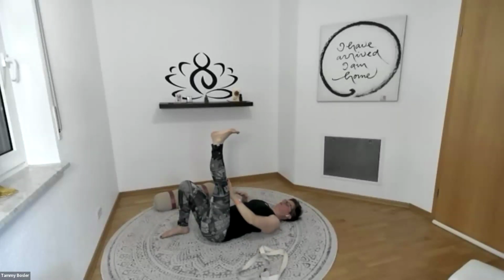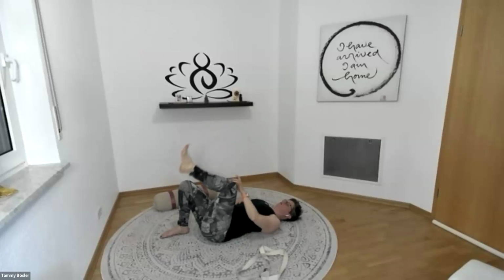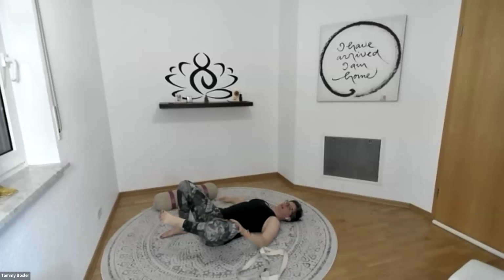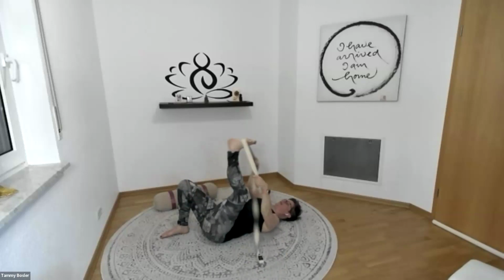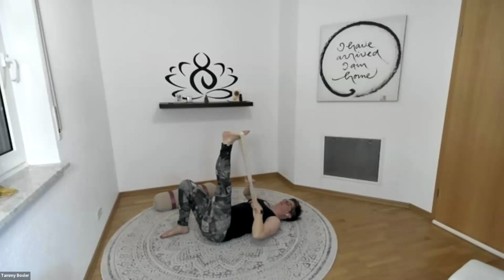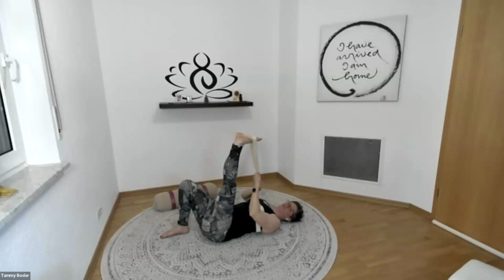I'll show you what we're going to do. We're going to open the leg out to the side. So you can do it with the strap, or you can do it by bending the knee and bringing that knee out to the side. So for most normal people, the knee is not going to go to the floor. So no expectations there. If you'd like to sort of get the benefit of lengthening the leg, you can use the strap on the ball of the foot.